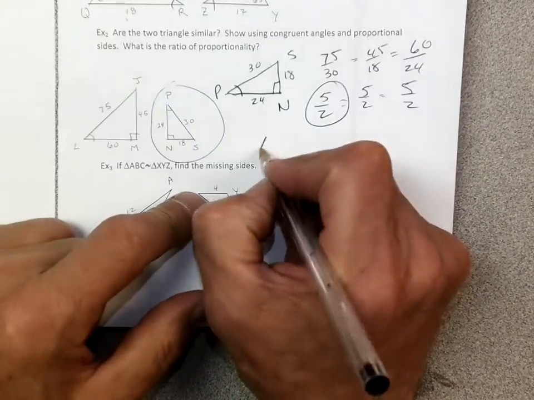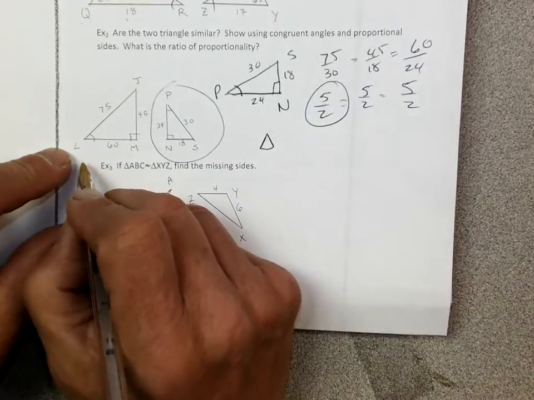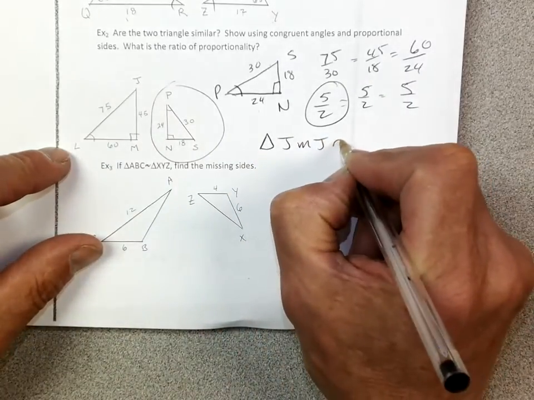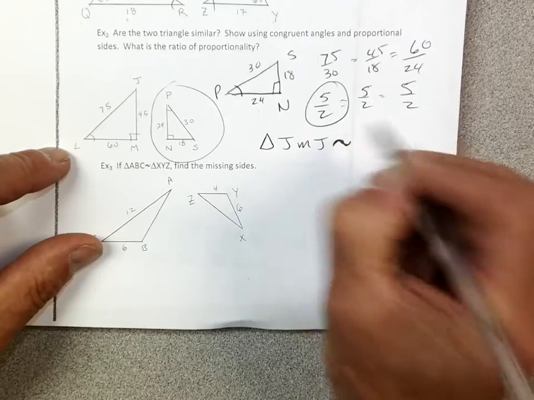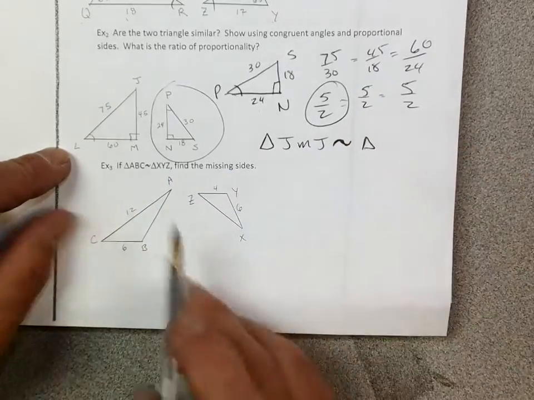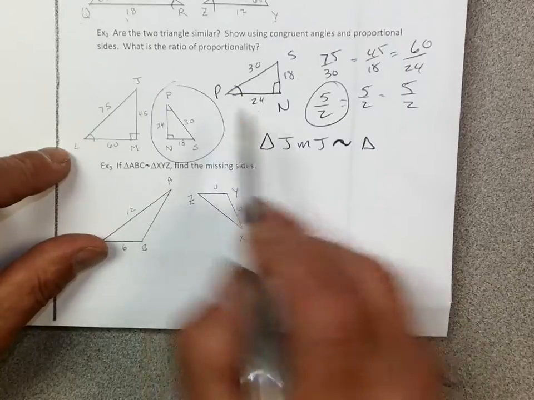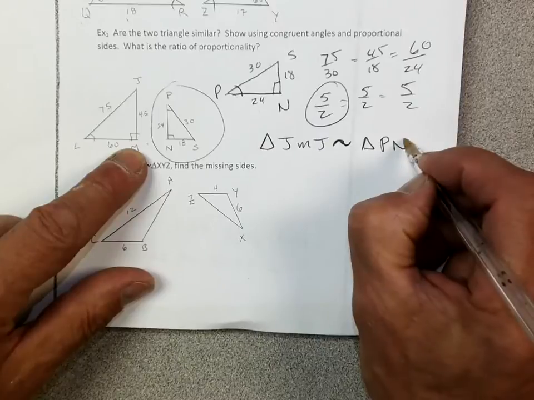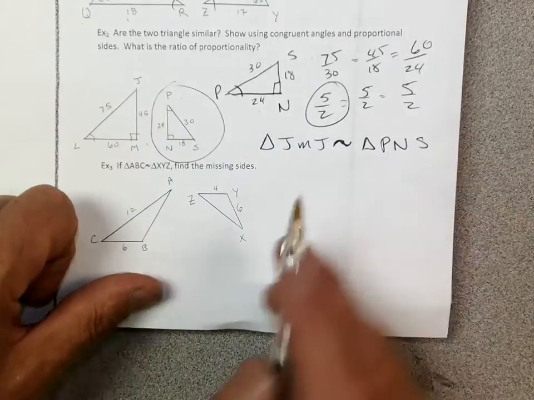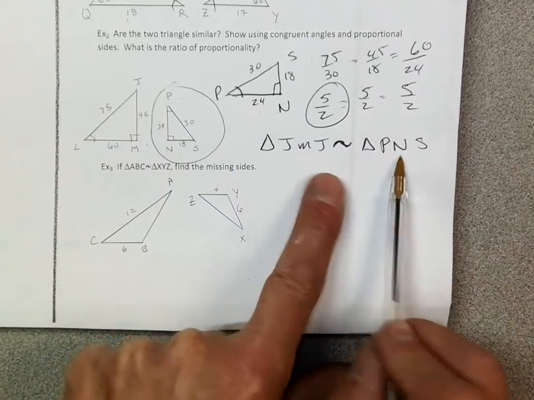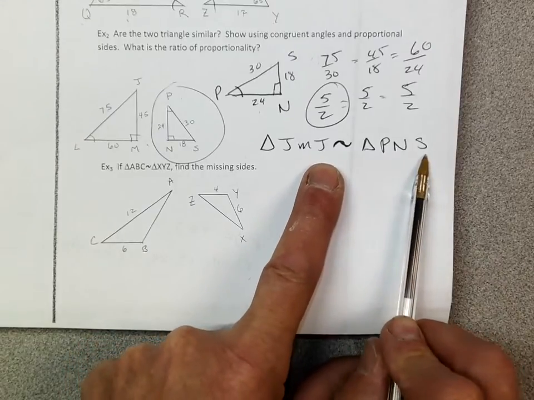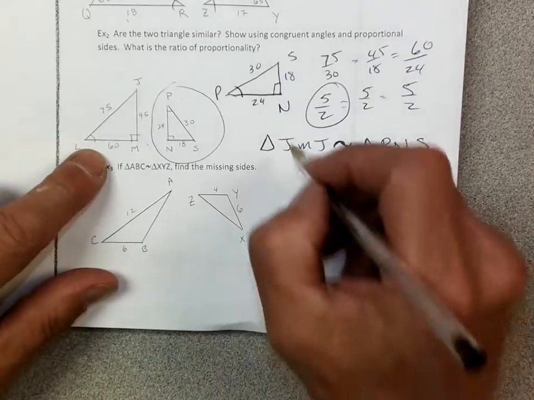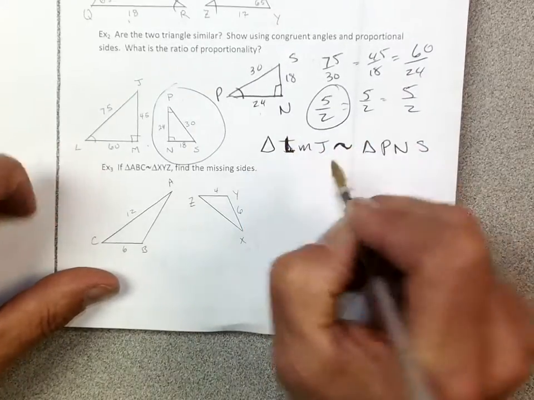Now, here's what I want us to put. The next time I'm going to say triangle. Ready? I'm going to go triangle LMJ is similar. See that little symbol? Similar. They're not congruent to triangle. Let's make sure we get L would have to go to P, right? So I'm going to go P. M would correspond to the N, right? And J corresponds to S. So we got to make sure that corresponding angles line up, right? We've done this before, right? With triangles. Oh my goodness, I put J and J instead of L and J. L, thanks, Katie. I was getting ahead of myself. That makes more sense, right?